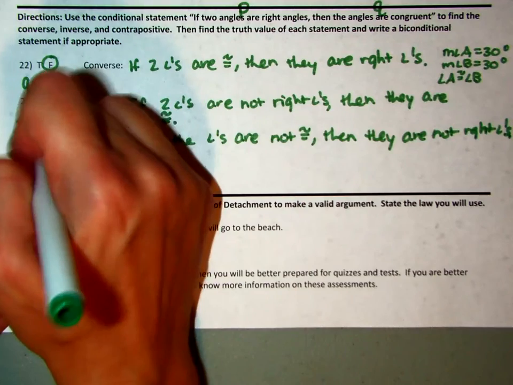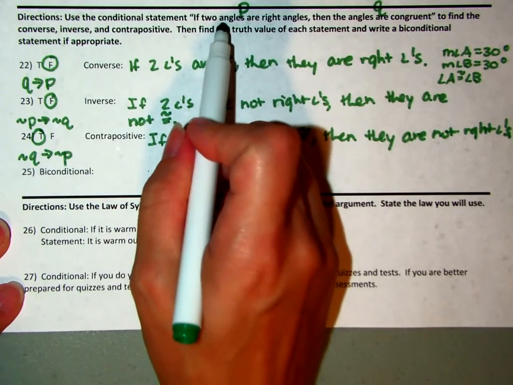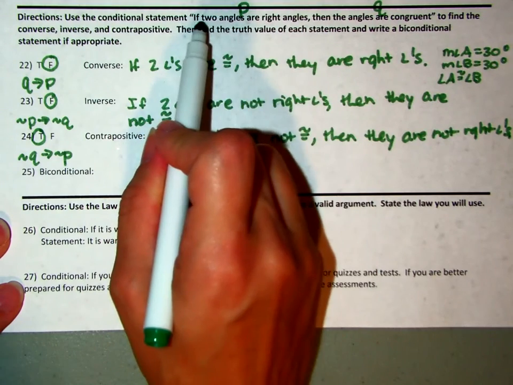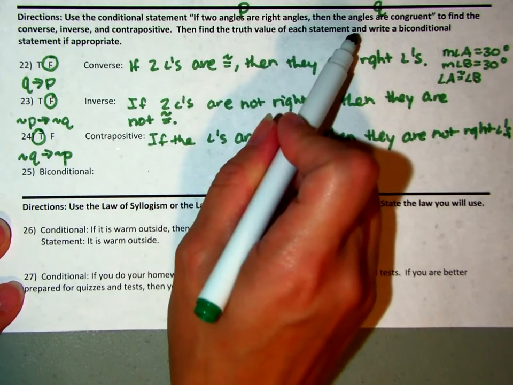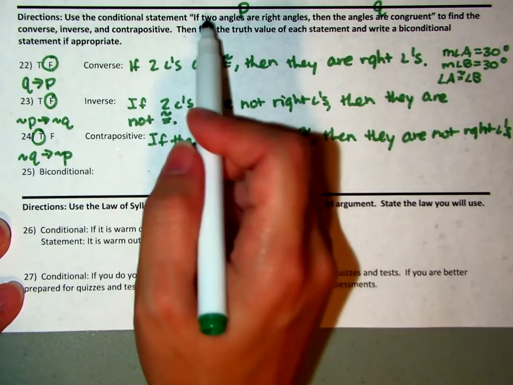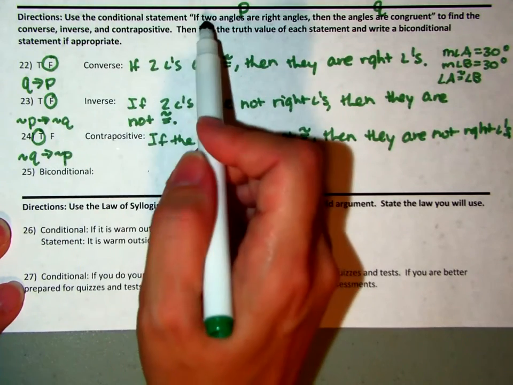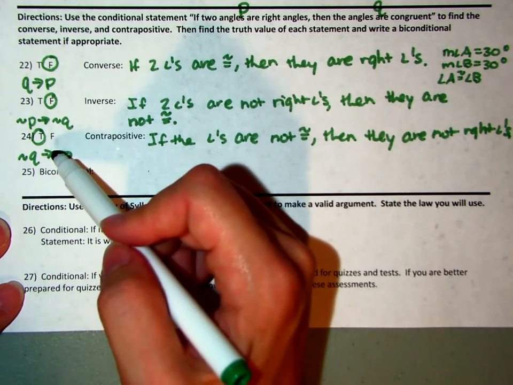So that is true. And if you look at the original truth value for the first conditional here, it says if two angles are right angles, then they are congruent, which is true. Your conditional, the original, and the contrapositive should always match in truth value as well. Since the original is true, the contrapositive is true as well.